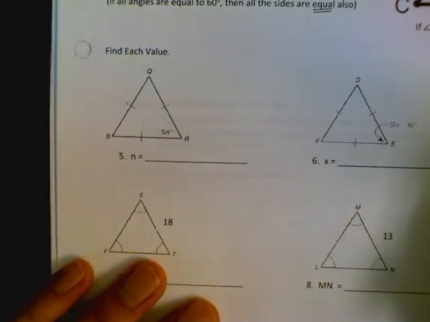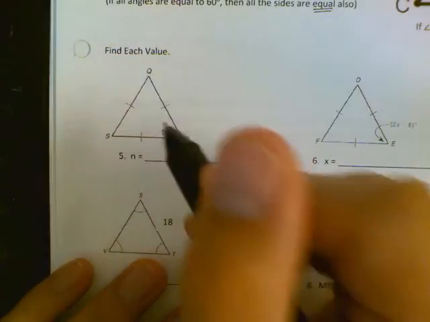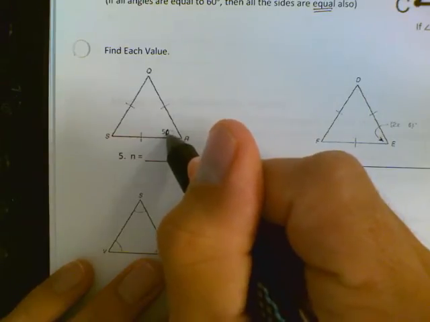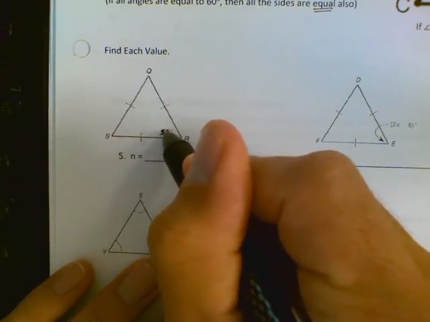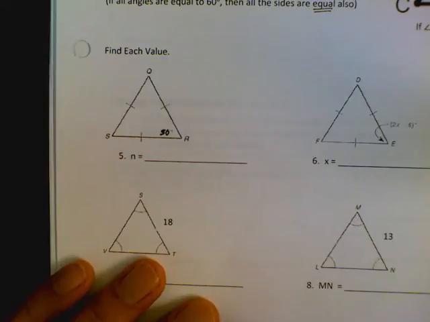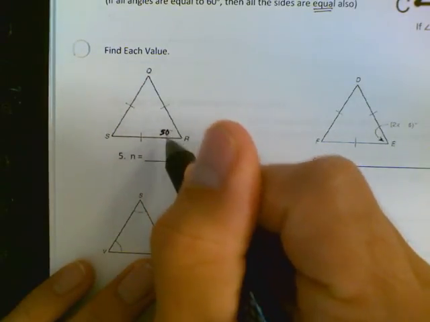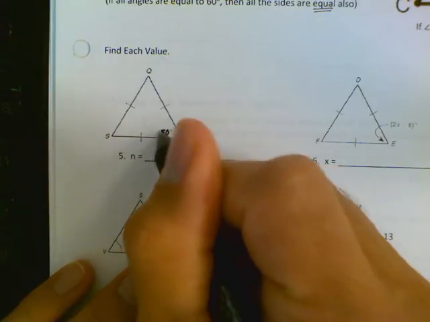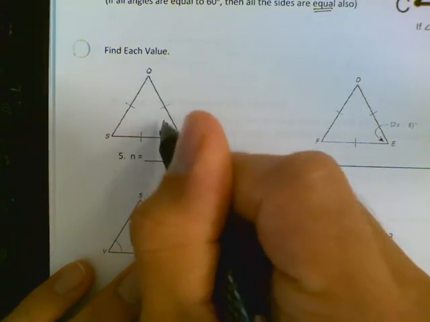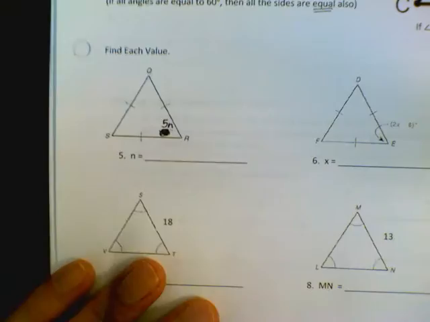Find each value. Can we just agree that that says 5N, even though the font doesn't? Looks like 50. Wait, it can't be 50. It's 5N. Yeah. Thanks. Oh, okay. That helps.